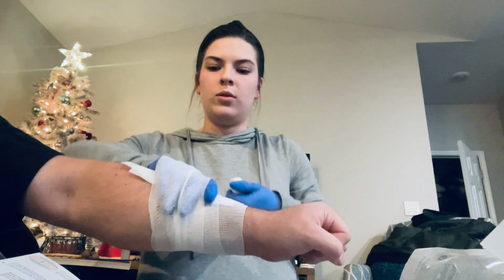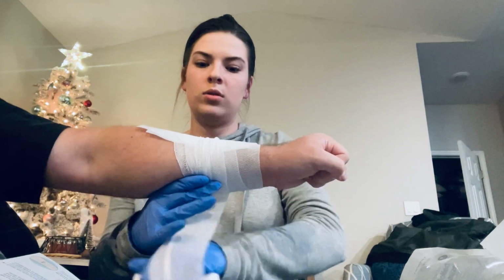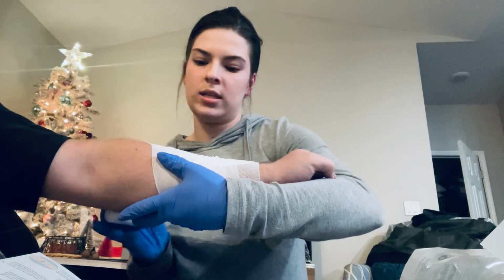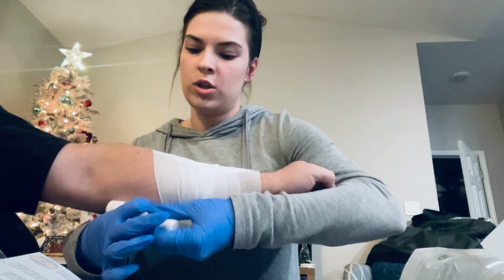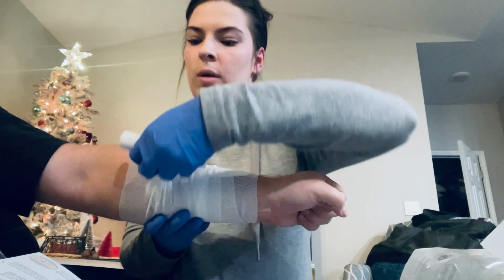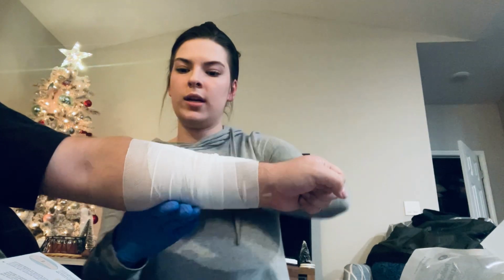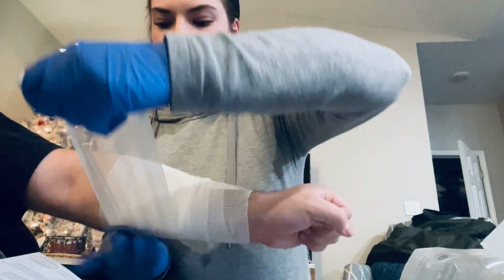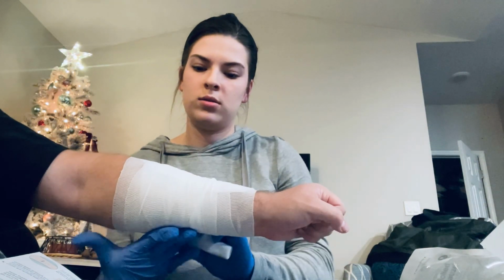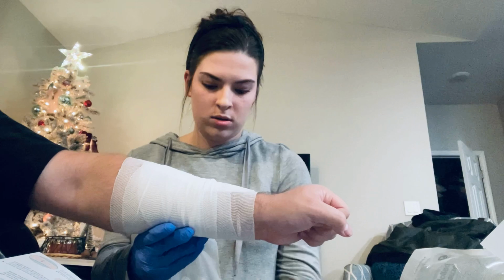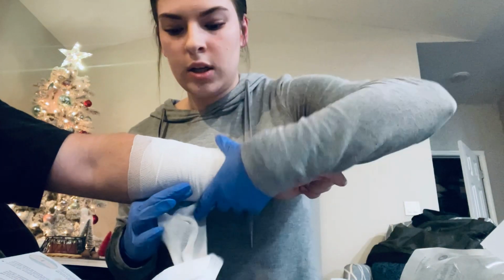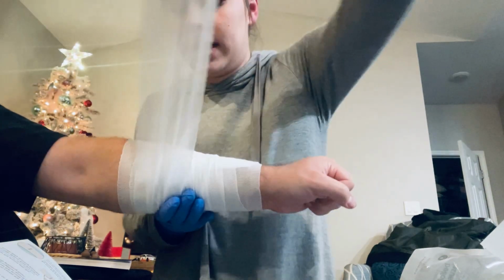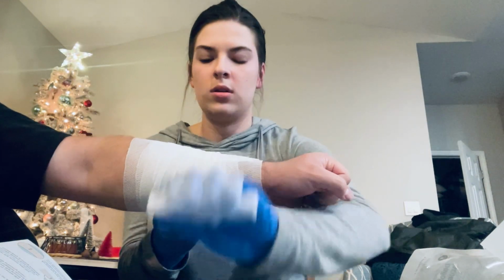And you need to continue to wrap all the way along the dressing to be able to secure it properly. And once you make it all the way down to the end, you want to, for good measure, go back across and continue with the pressure to ensure that the bleeding will stay stopped.